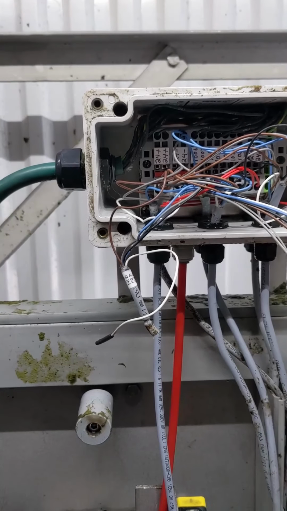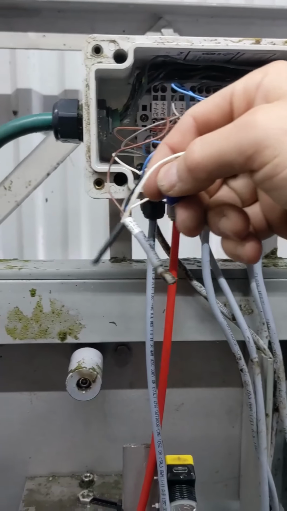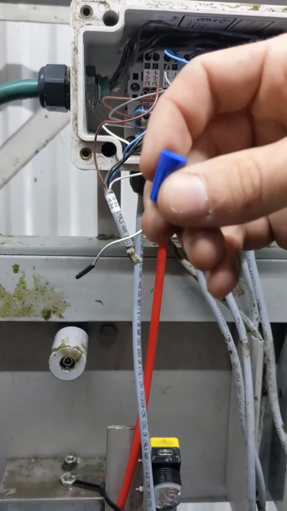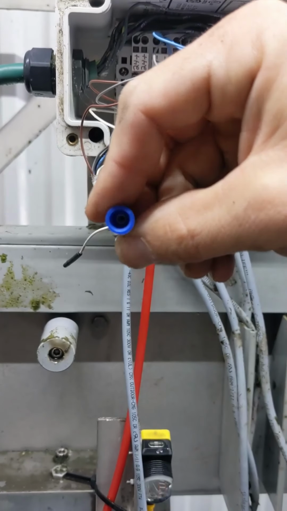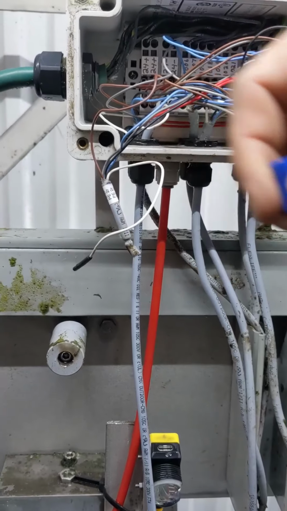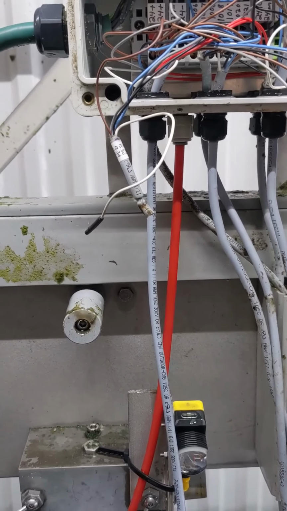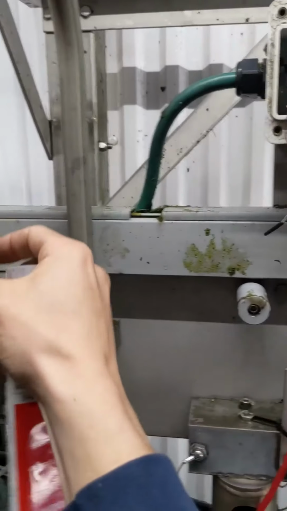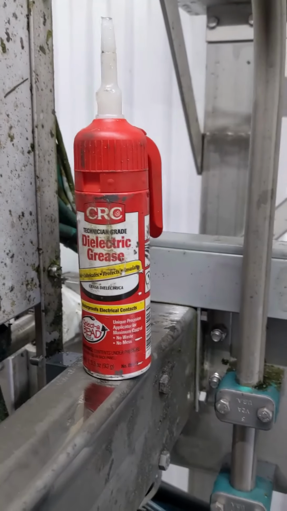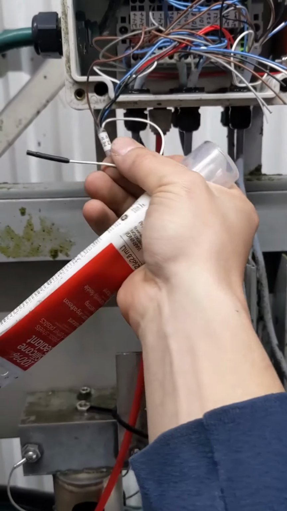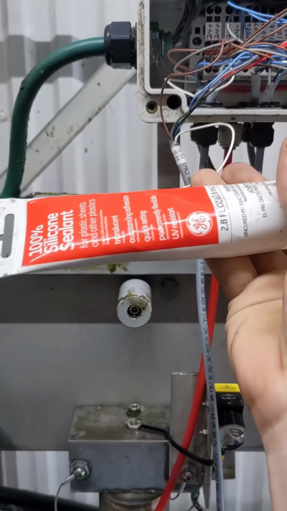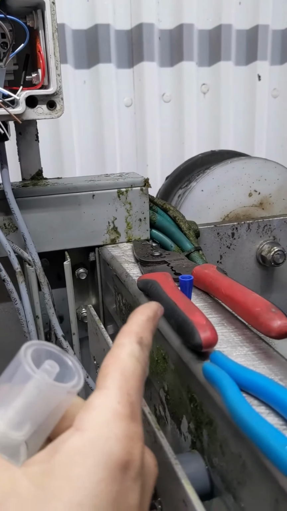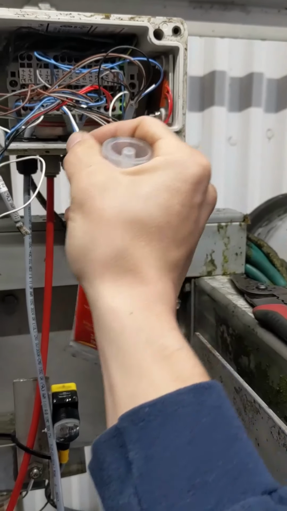Okay, so since I don't have little shrink wrap things like this, here's a blue wire nut. Normally I'd use gray, but blue and gray are basically the same thing, right? So I got a blue wire nut and then I have silicone sealant. Now, we normally use dielectric grease, okay? But because I know this is never gonna be used, I wanna just completely seal it in there. So I'm gonna put this sealant into the wire nut here, and then we're gonna cap off this white wire.